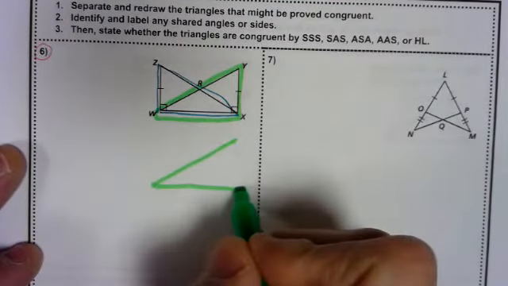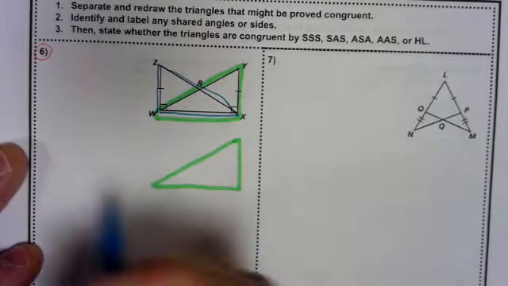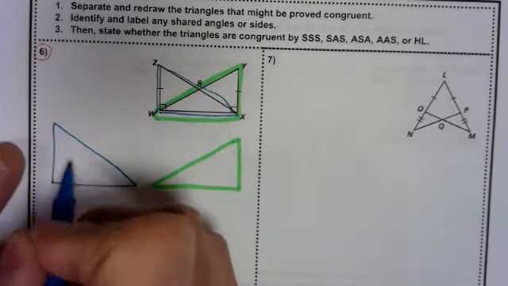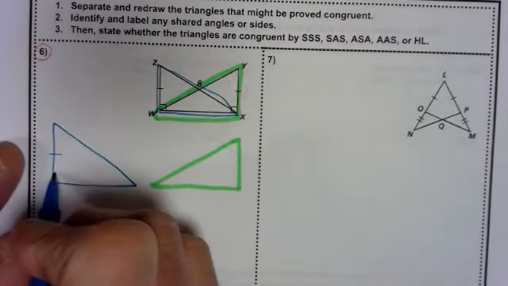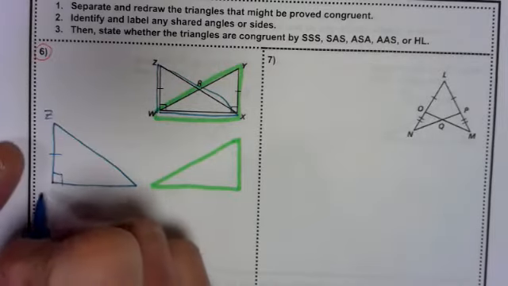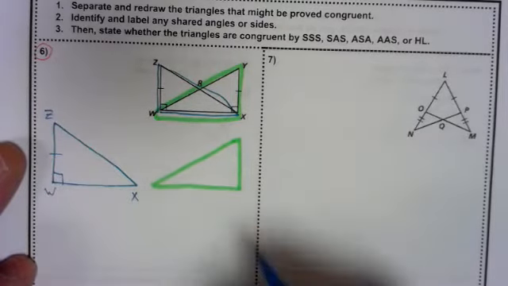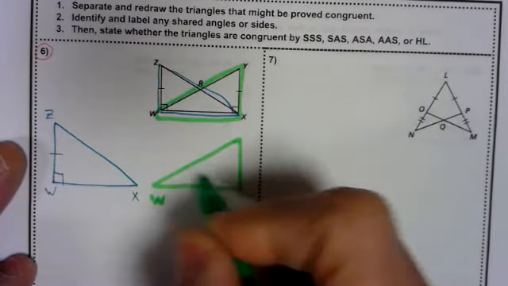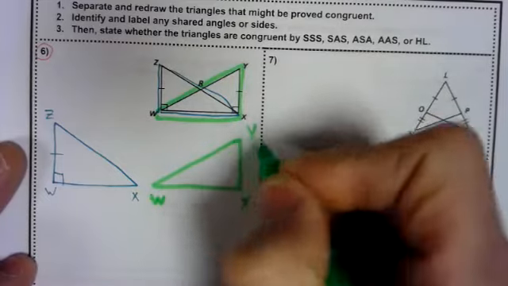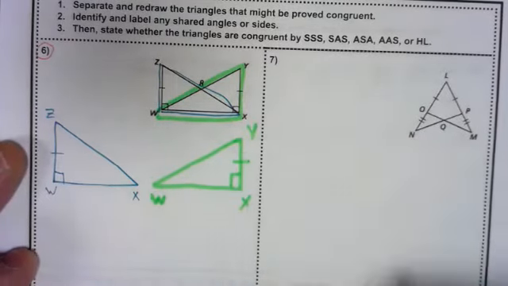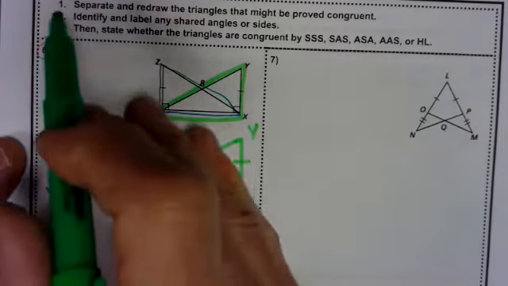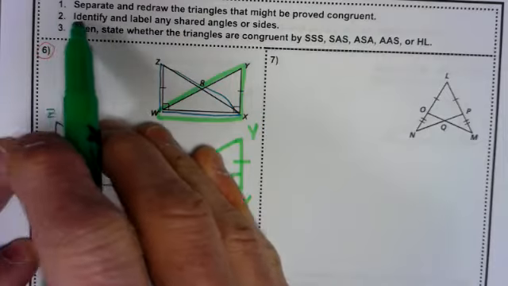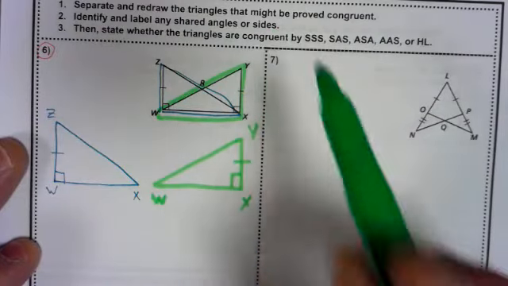So I have W, Y, X, and I'll redraw them. I know that, again, some of you might be able to see it, but the situations are going to get more complex today and also in the coming days. And then I have a right angle here, Z, W, X, and this is going to be W here for the green. We go over to X and then up to Y, right angle here, congruent tick mark there. All right, now that was number 1, so I separated and redrew those. Number 2 says identify and label any shared angles or sides.